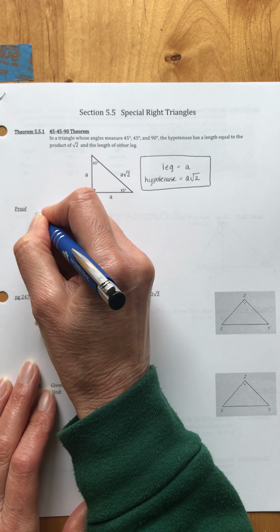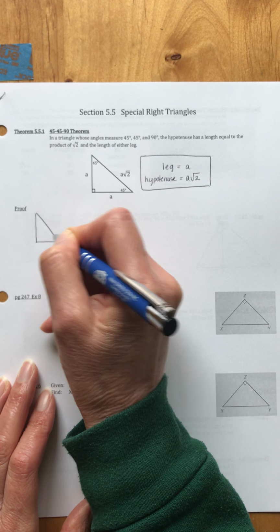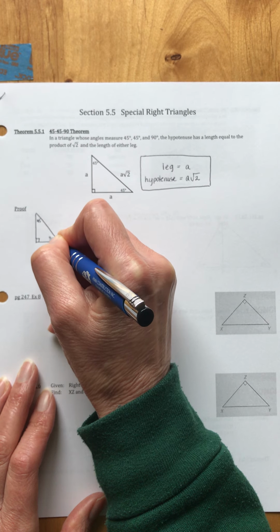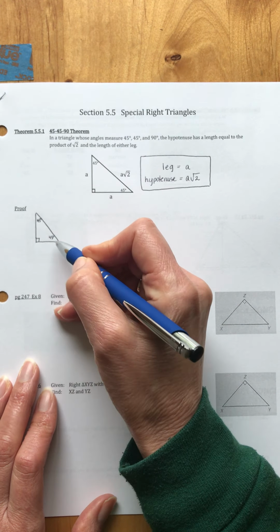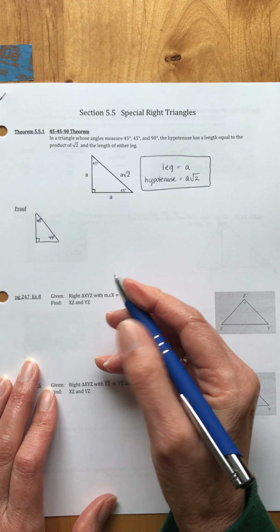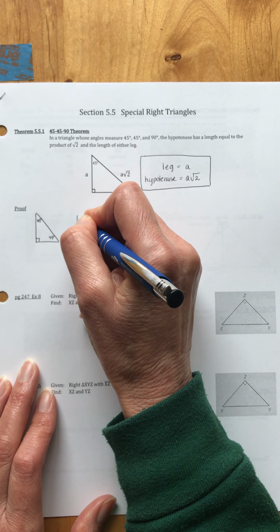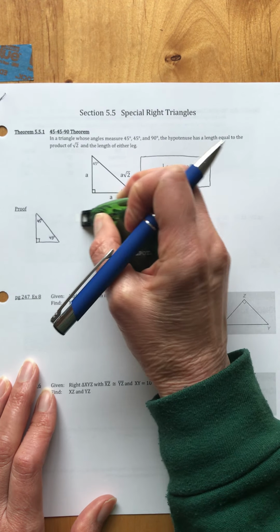So we're going to just start off with a 45, 45, 90 triangle, and we're going to show that we have that relationship. Okay? So here's our right triangle, 45, 45, 90. Because we're in a right triangle, we know we can use the Pythagorean theorem.